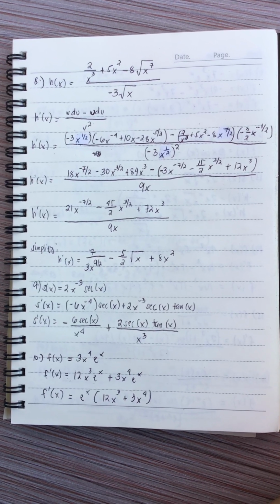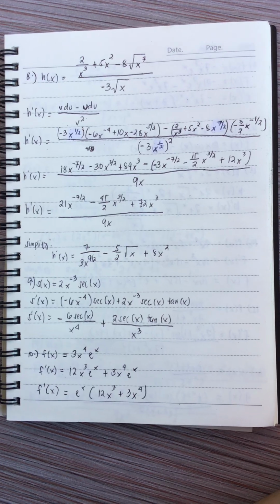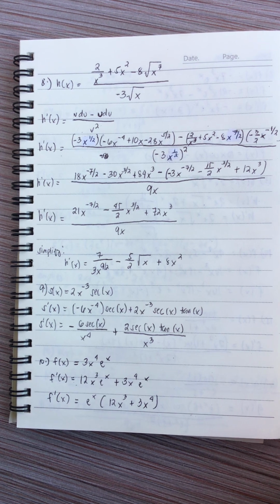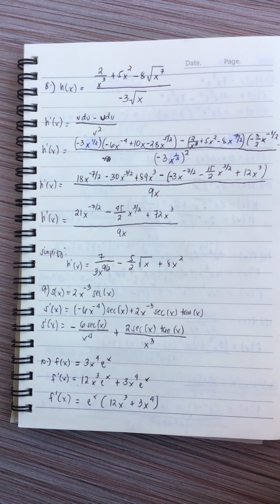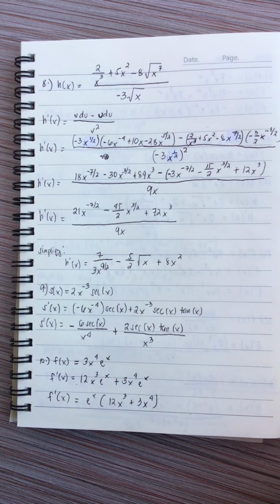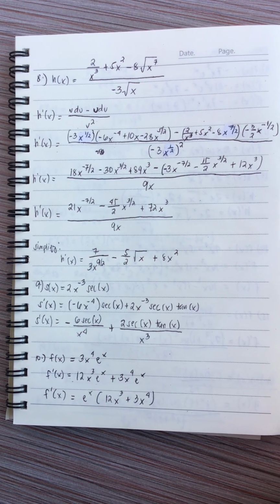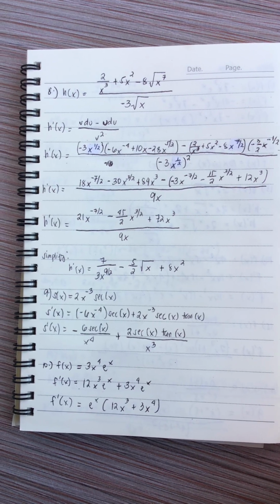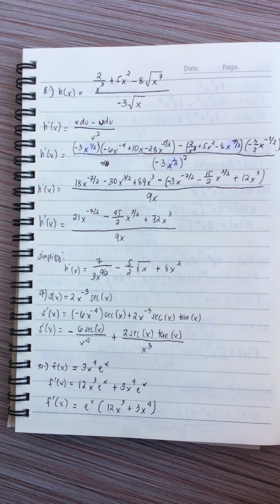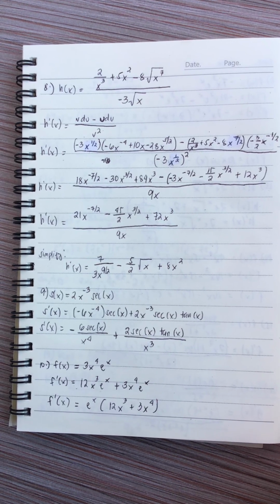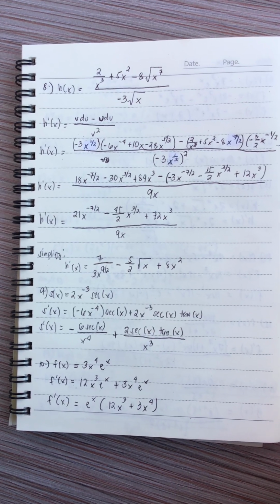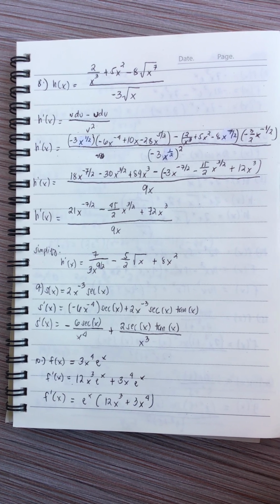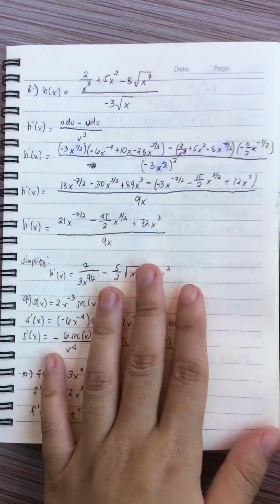For number 10, we are given the function f of x equals 3x to the fourth e to the x. Therefore, the derivative of this one is 12x to the third e to the x plus 3x to the fourth e to the x by simply applying the product rule. Or we can also factor out the common term, which is e to the x. And therefore, we have obtained e to the x times 12x to the third plus 3x to the fourth. And that would be our answer for number 10.